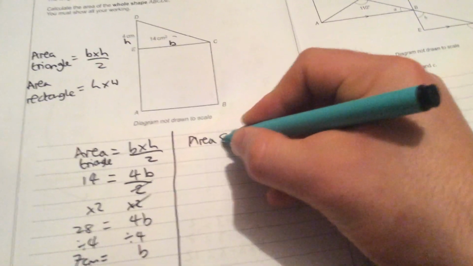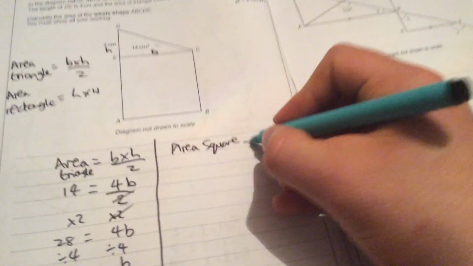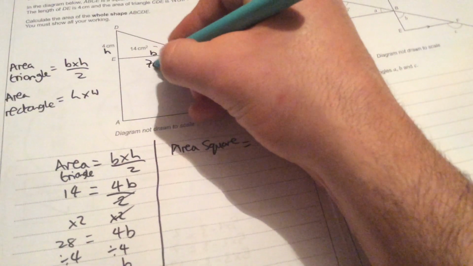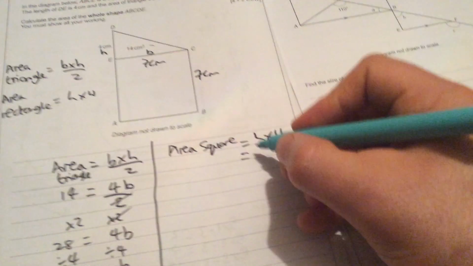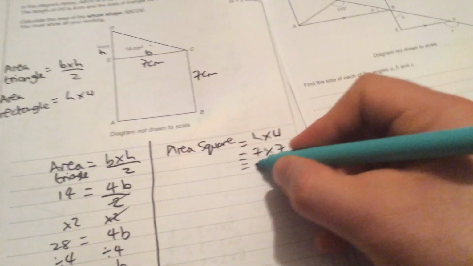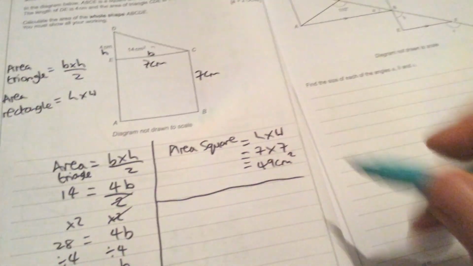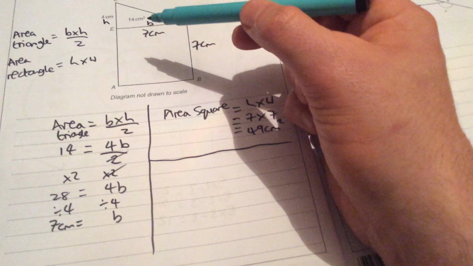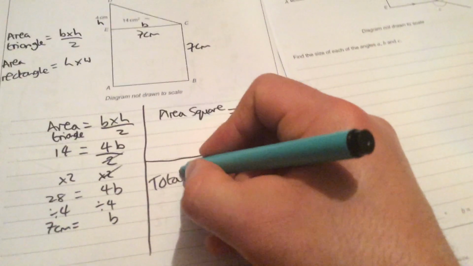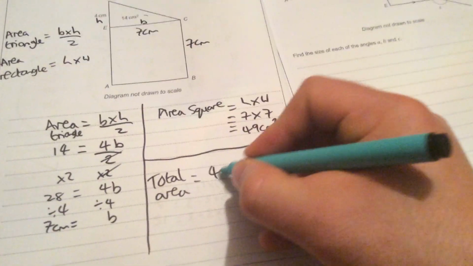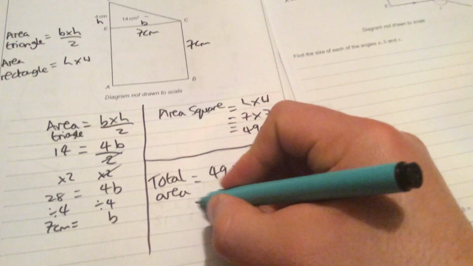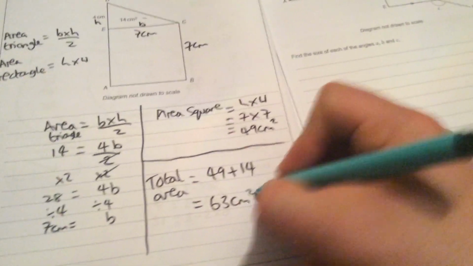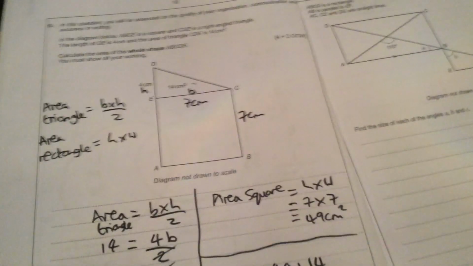Area of my square, okay, is length times width. Okay, I'm going to label these as 7 because I've just worked them out as 7. My length is 7, my width is 7. So my area of my square is 49 centimeters squared. And I'm going to draw another line by here just so I know I'm sectioning my work off really clearly. Now, area of my square was 49. In the question, they told me the area of the triangle was 14. Total area is going to be 49 plus 14, which off the top of my head is 63 centimeters squared. Okay, very good, very straightforward question.